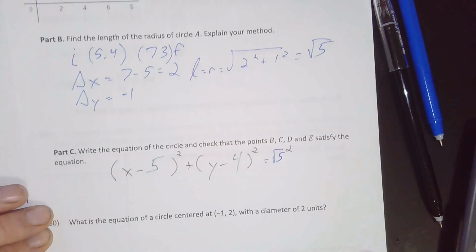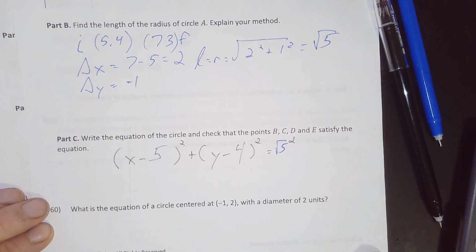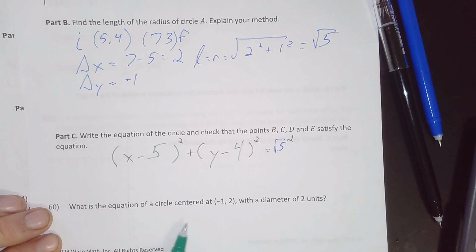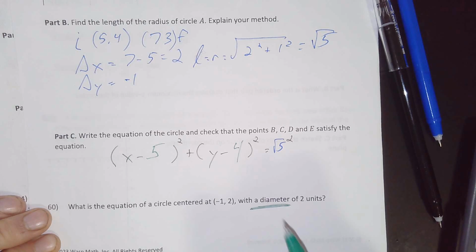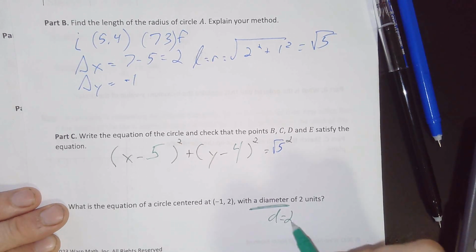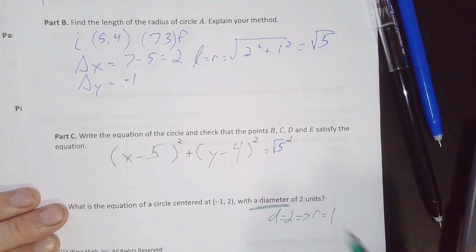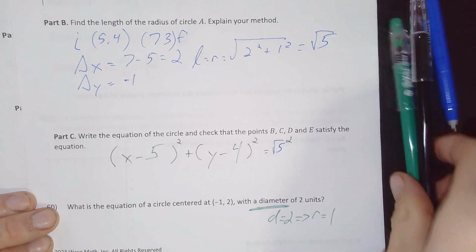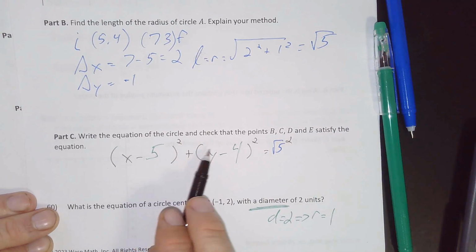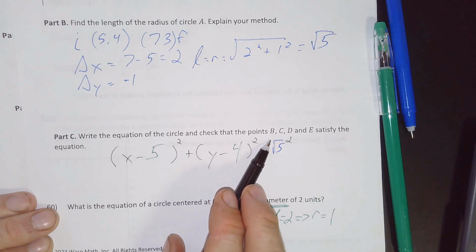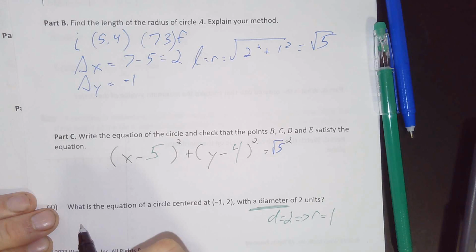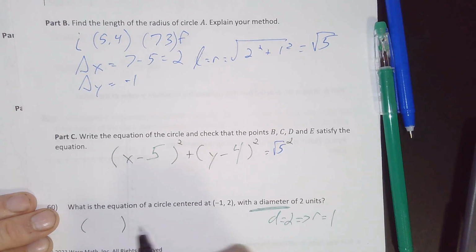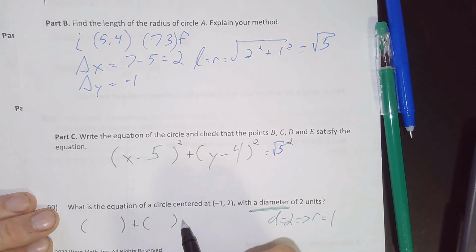So here's number 60. What is the equation for a circle centered at -2 with a diameter of 2 units? So if the diameter equals 2, the radius equals 1. Okay, so again, you set your equation up like this.